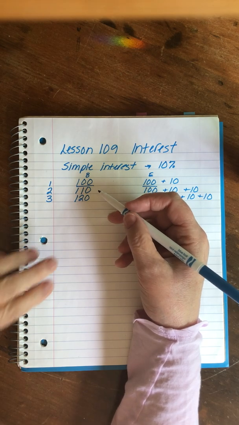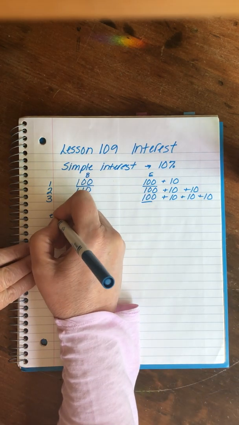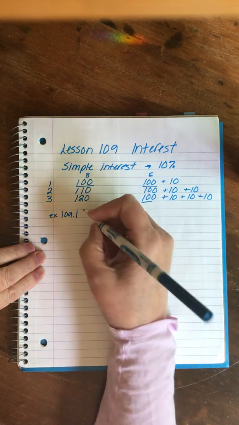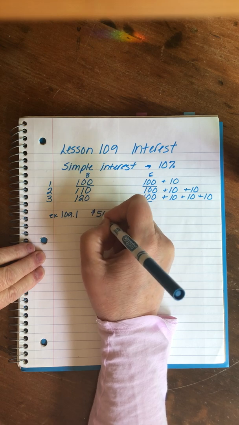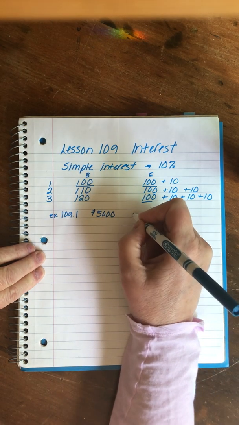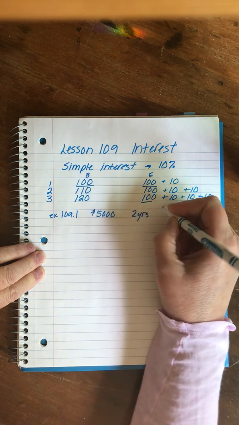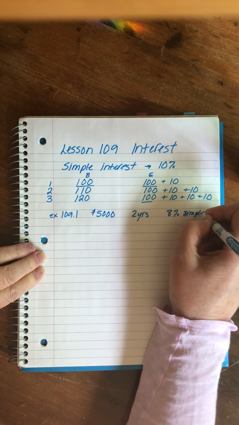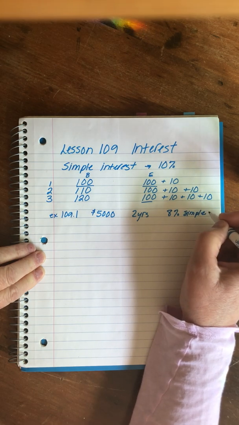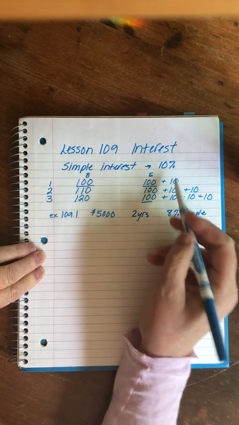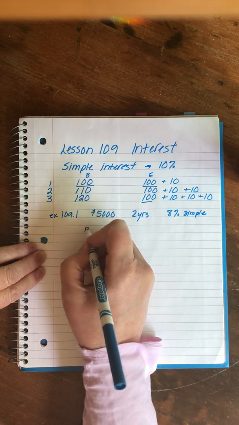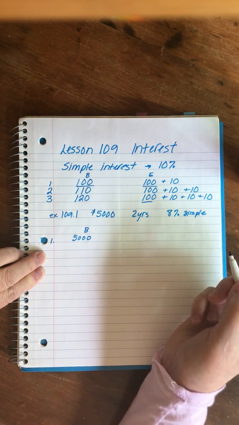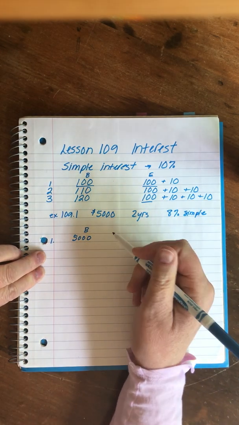Okay, so let's look at a couple problems with these using simple interest before we move on to the next kind. Jim put $5,000 in the bank for 2 years at 8% simple interest. How much money did he get when he withdrew his money after 2 years? Okay, so we can use this same format. At the beginning, he had $5,000. That's the beginning of year 1. He would get 8% of that.